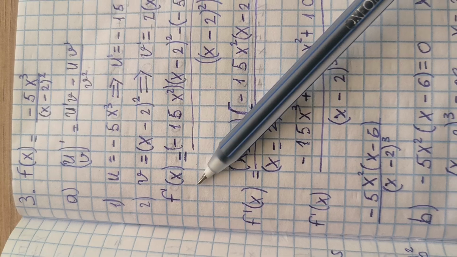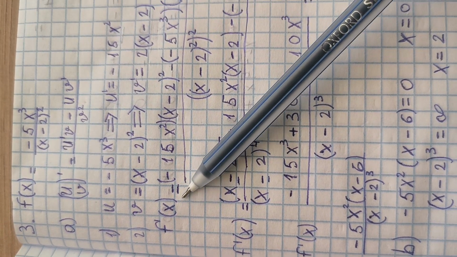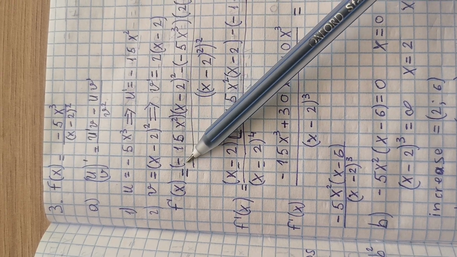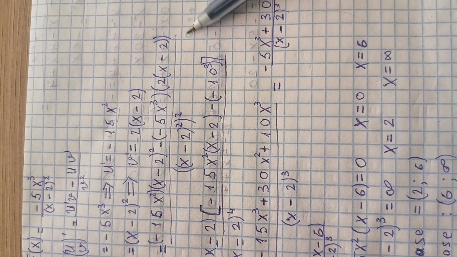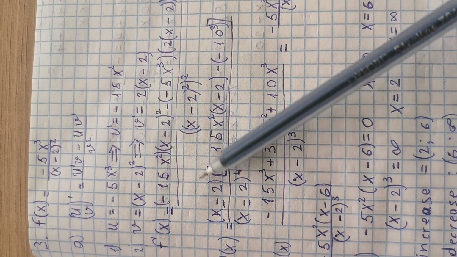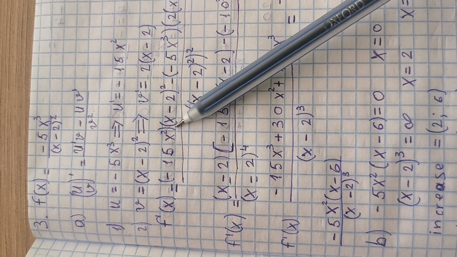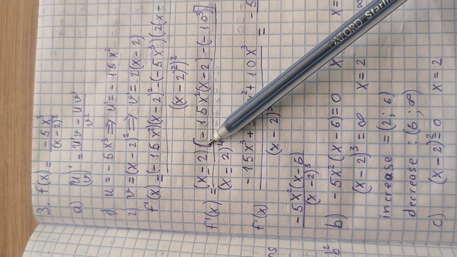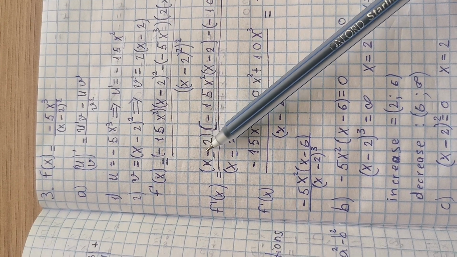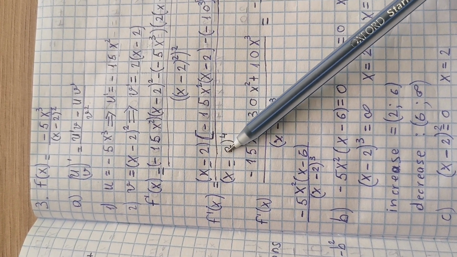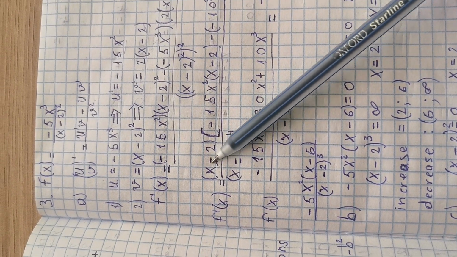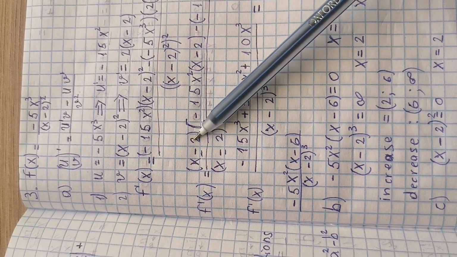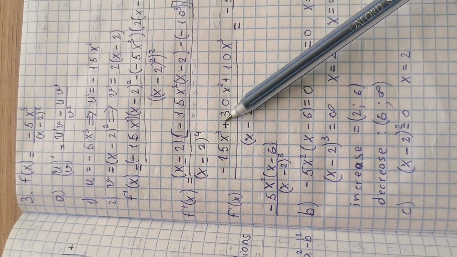So using everything we have simplified, and using this formula, we can make this exact thing right here. By simplifying this, we will take out x minus 2 so that it is easy to cancel out these two things.